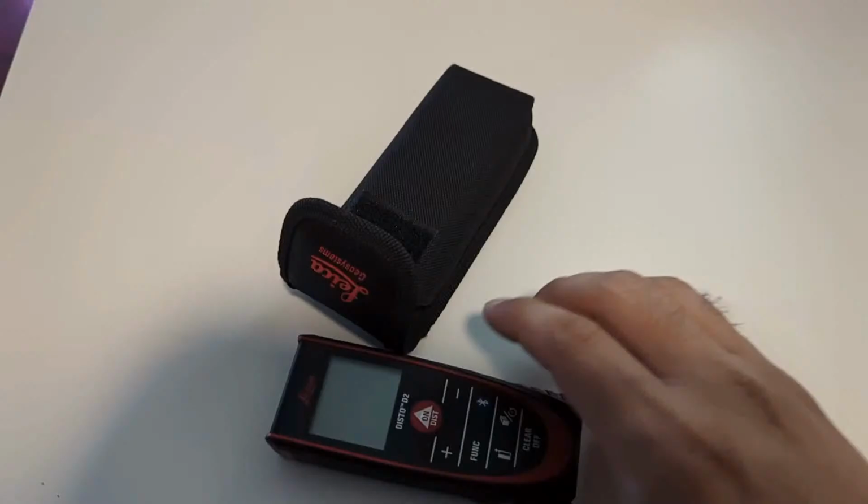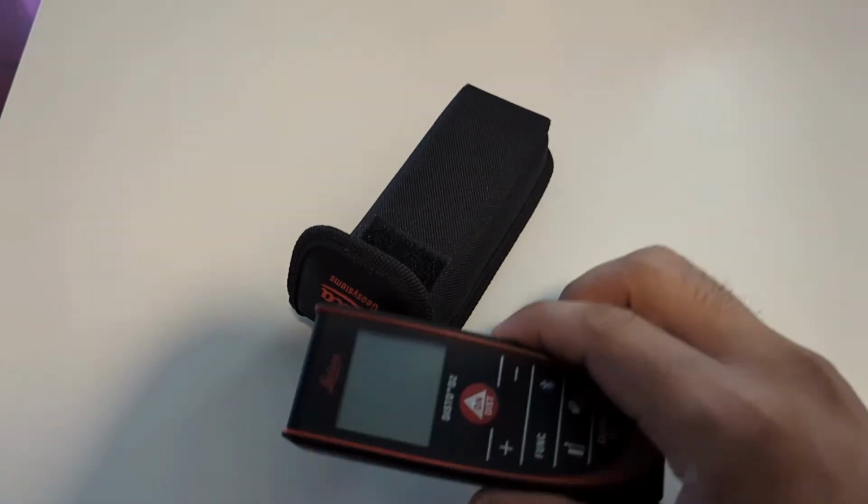So the number 5 gear or tool that I can recommend is a laser. Yes, this measurement laser I discovered while working as an architectural designer.